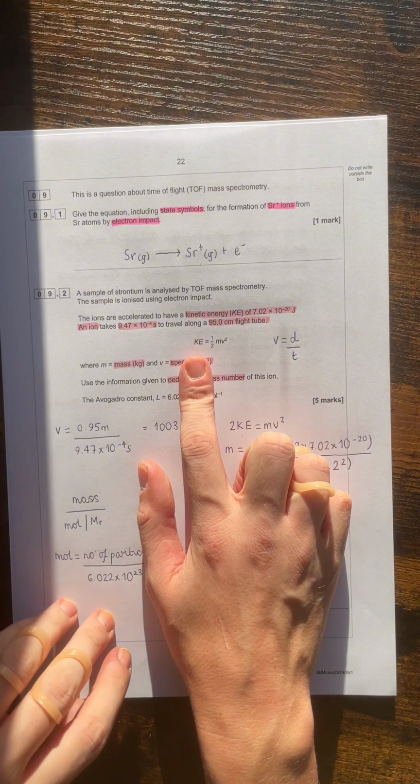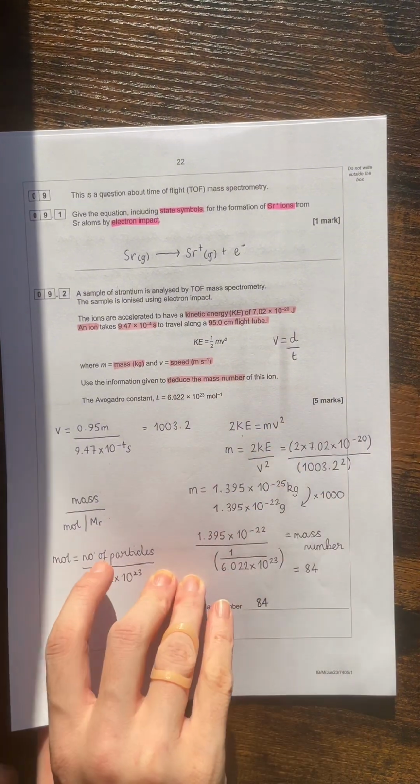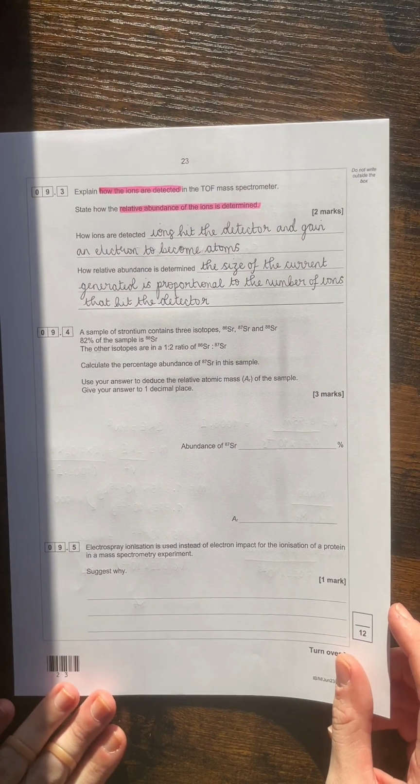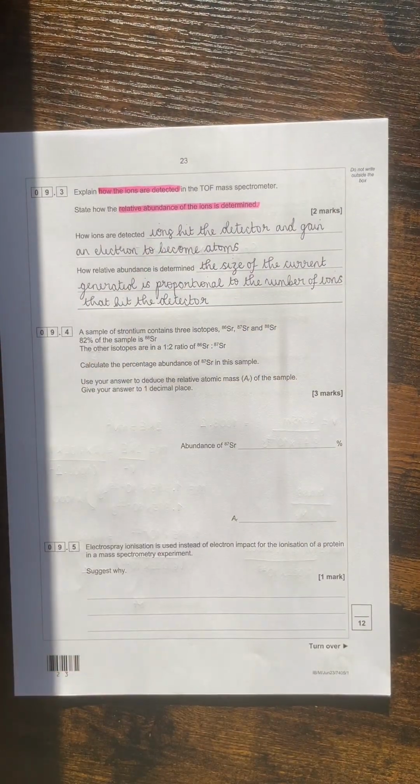And in terms of how we get them to have the same kinetic energy, we accelerate them using a negatively charged plate, and that is the other reason why we need to have ions. One is so we can detect them, so they can gain an electron. The second is so that we can accelerate them, and we use a negatively charged plate. Positive ions are going to be attracted to it, and then they all enter the flight tube with that same kinetic energy.